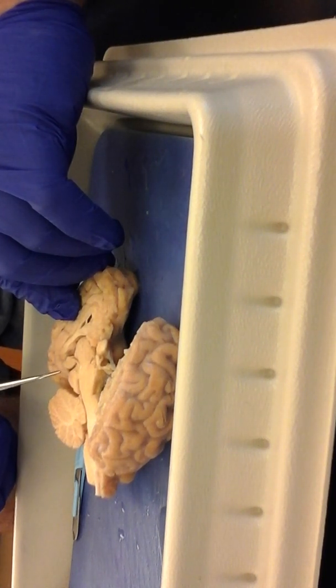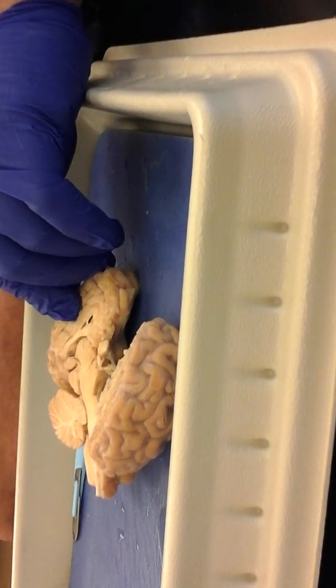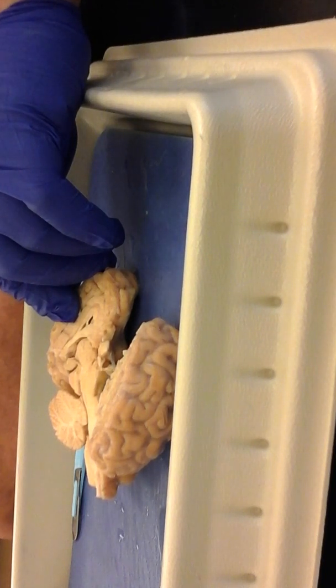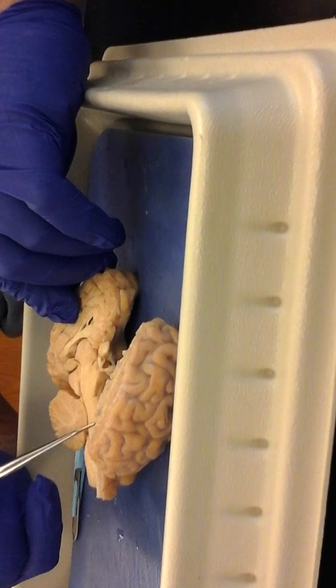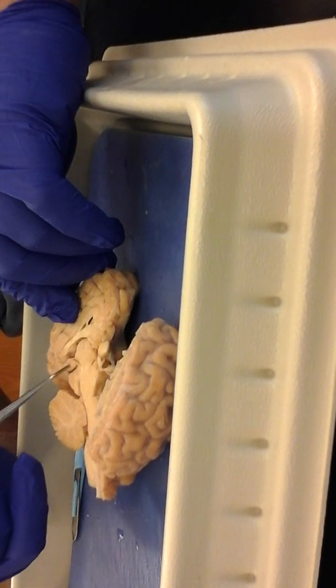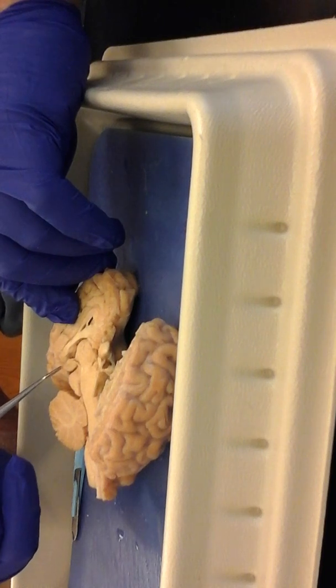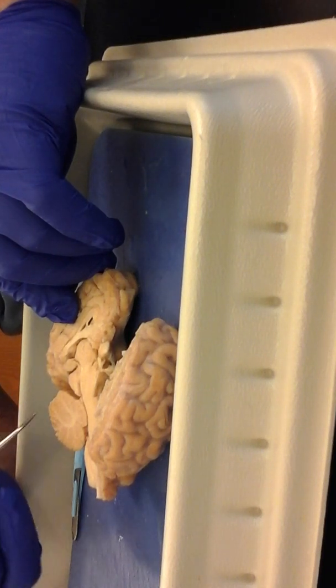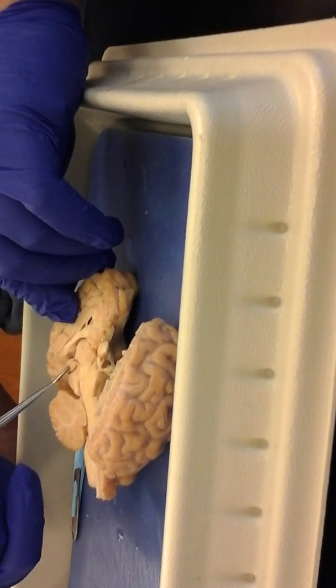This is the pineal body that secretes melatonin for sleep control. They managed, in fact, to cut this so luckily that it sliced the pineal body exactly in half and left half on each side. Usually, that doesn't happen. Usually you'll get it on one side and can't find it on the other side.